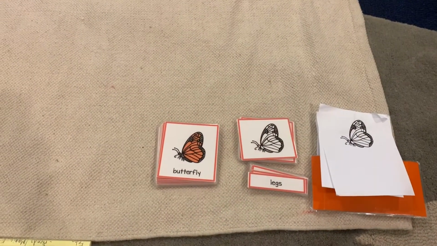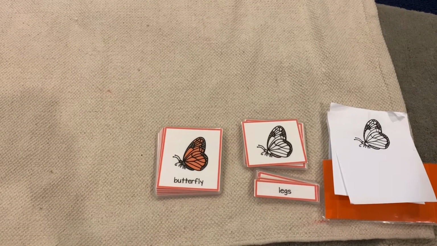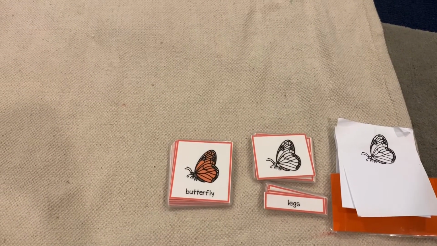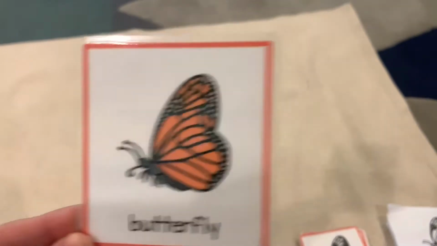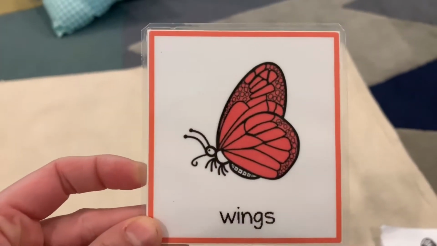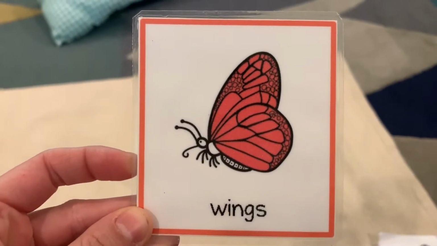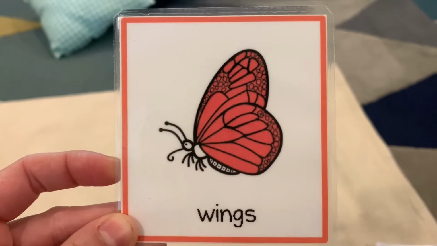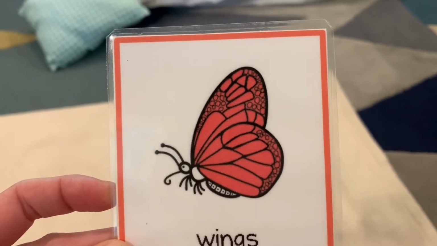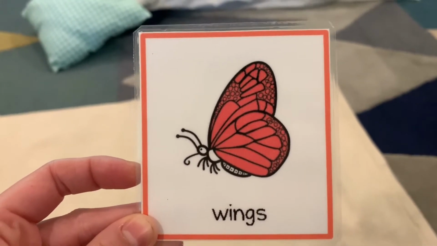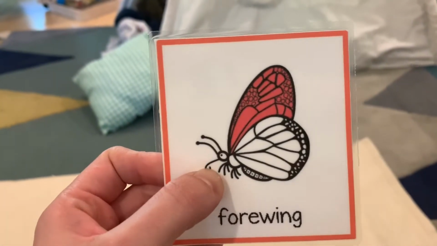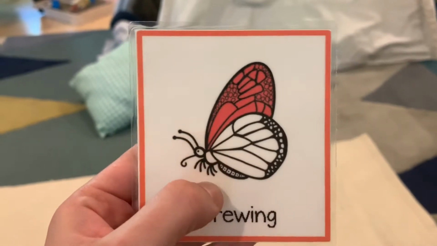So here we have our lesson. The parts of the butterfly are 3-part cards. So first of all, we have the butterfly. The next part are the wings. You learned this morning that butterflies have 2 pairs of wings. So how many wings does it have altogether? 4. So this is kind of like half of the butterfly, right? The butterfly from its side view.